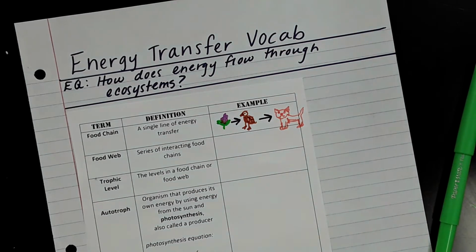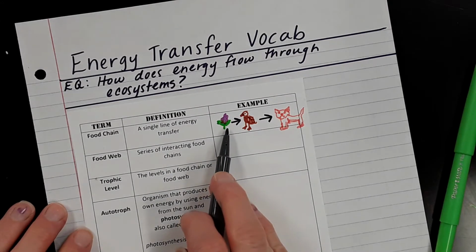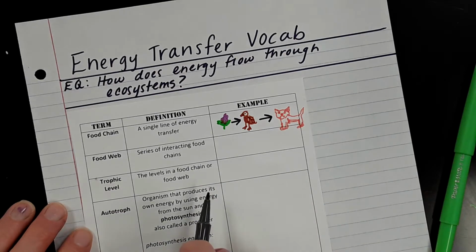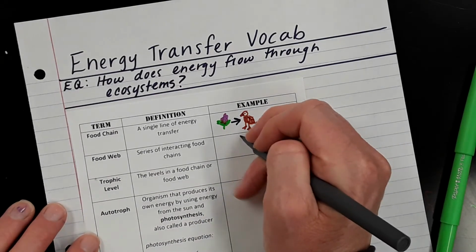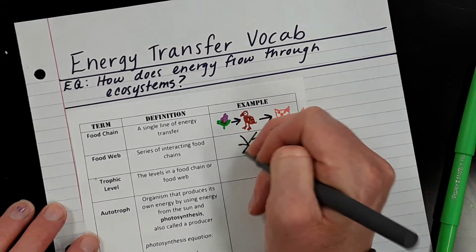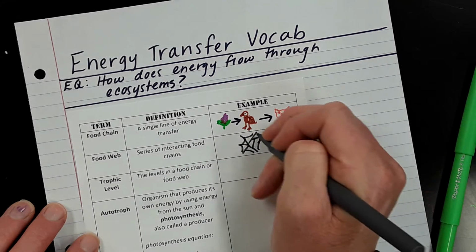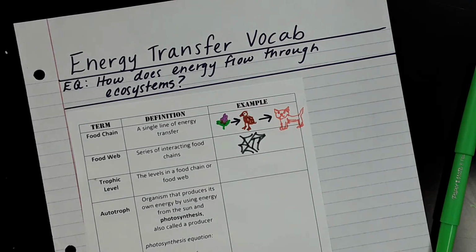All right, a food web is a series of these food chains all working together. Certainly this bird is not the only thing that eats berries, and this Florida panther isn't the only thing that eats the birds. So a food web is going to have all the different things that could be in the food chain, and it's going to have them all interconnected. So I'm just going to draw a web to represent that.